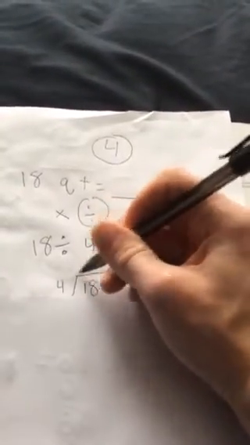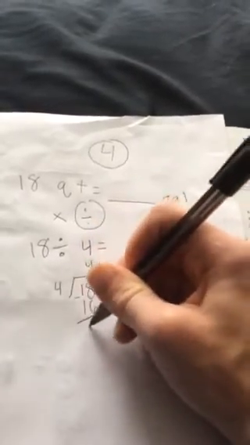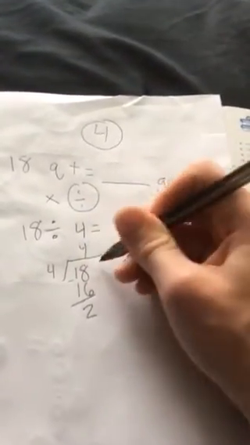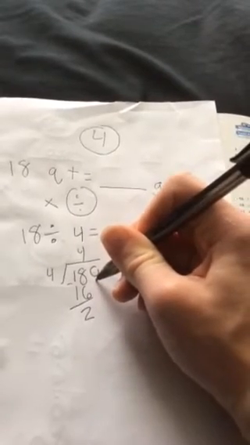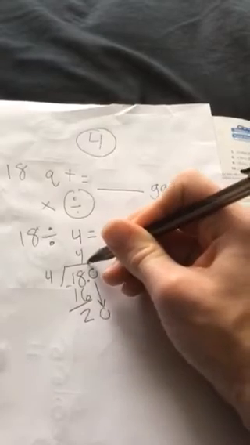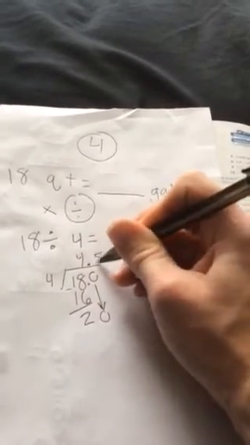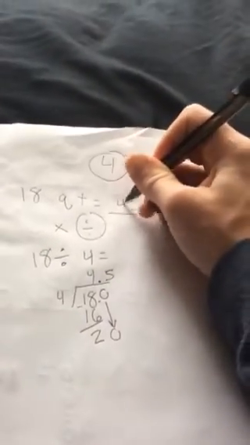So 4 goes into 18 4 times. 16, subtract, 2. Carry down 0. Should be a decimal here. Put a decimal here. 4 goes into 20 5 times. So that means 18 quarts is 4.5 gallons.